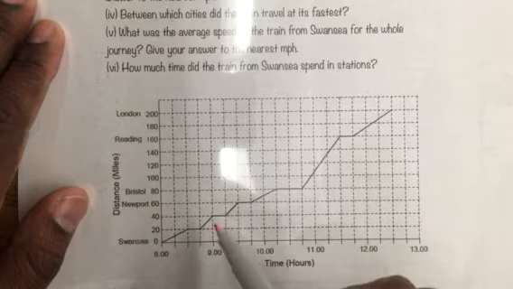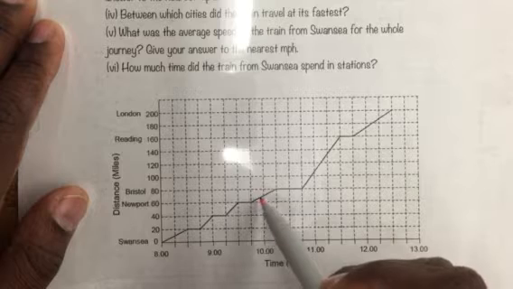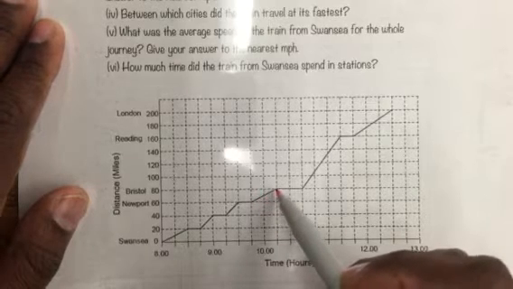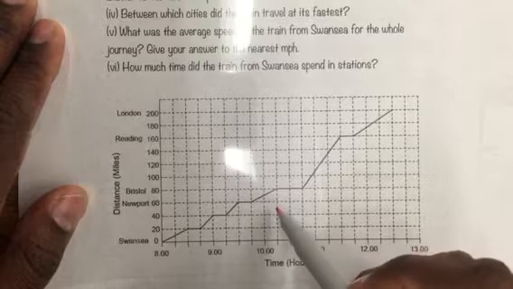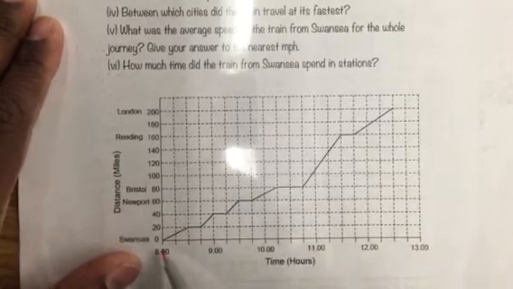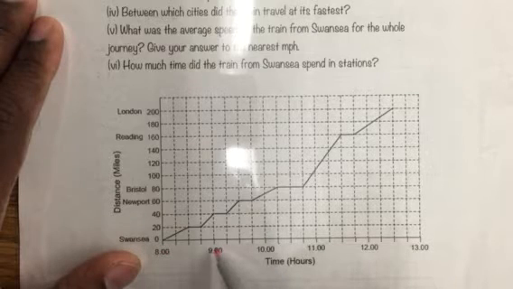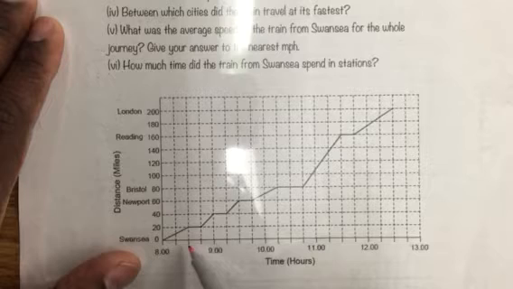Then it made its way along its route. Okay, and so if we travel along the graph of the train, at this point right here is when the train gets to Bristol. And so we need to figure out what time this is. We see that this is 8 o'clock and this is 9 o'clock. Right in between 8 o'clock and 9 o'clock is 8:30. So 8:30 would be right here.